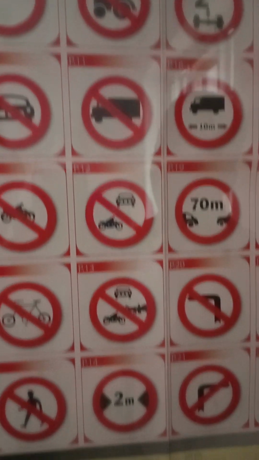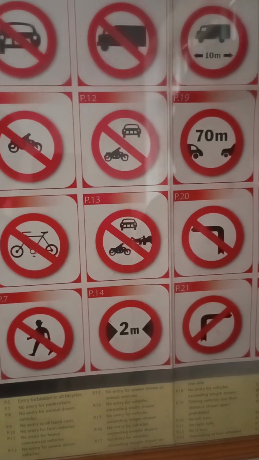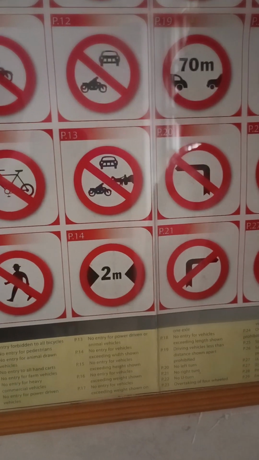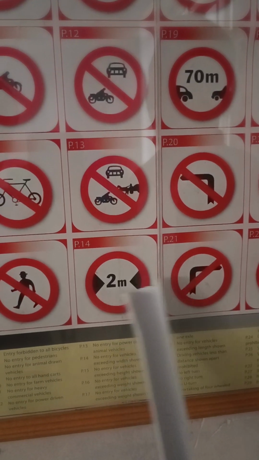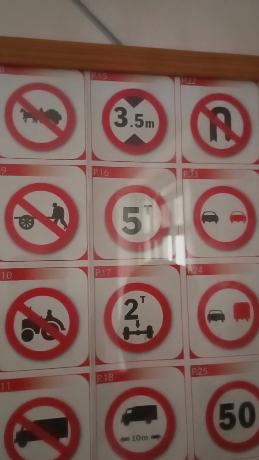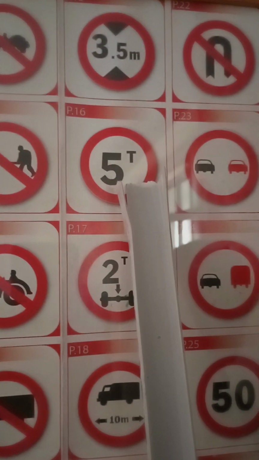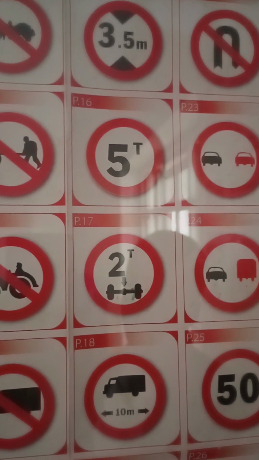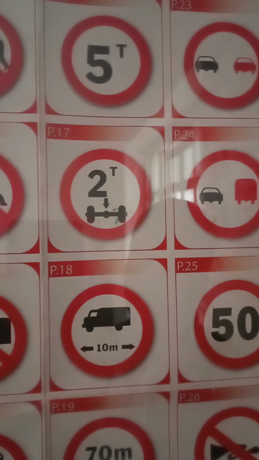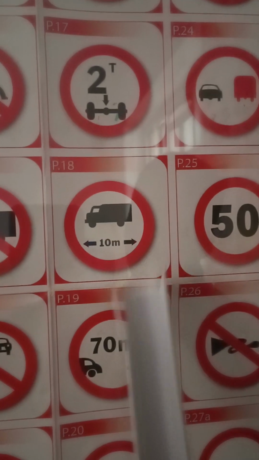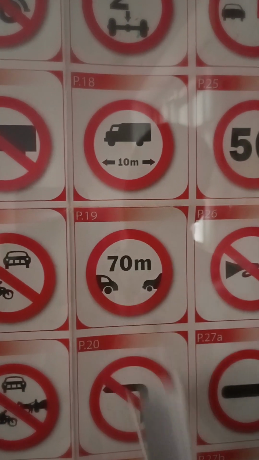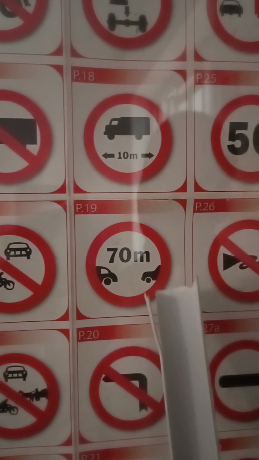This case, no entry for power-driven machines and the animal-driven cars. This case, no entry for vehicles exceeding the shown width. This case, no entry for vehicles exceeding the shown height. This case, no entry for vehicles exceeding the shown weight. This one, no entry for vehicles exceeding the shown weight per axle. This one, no entry for vehicles exceeding the shown length. This one is the distance to be kept between 2 moving vehicles.